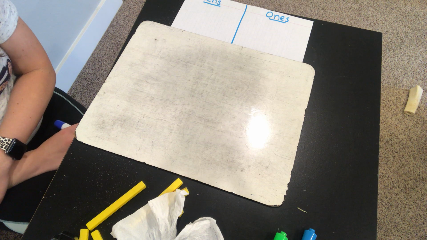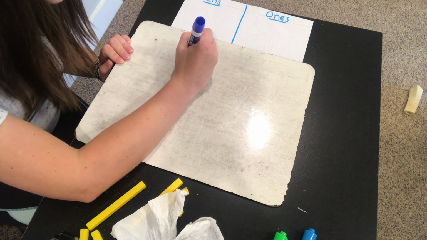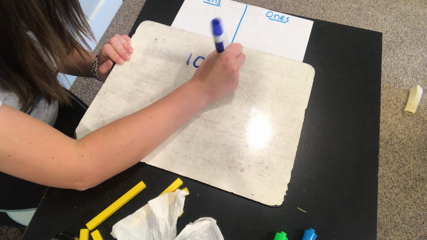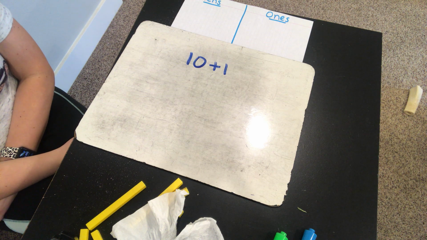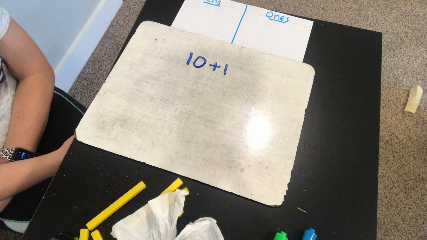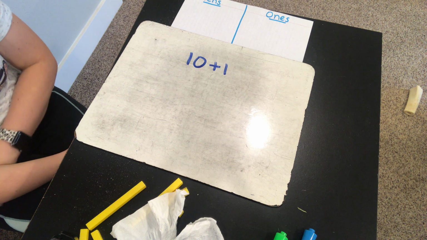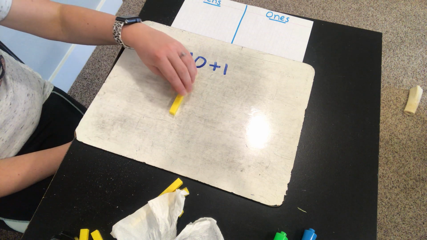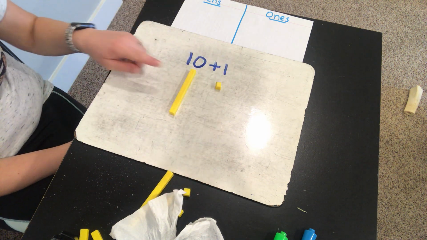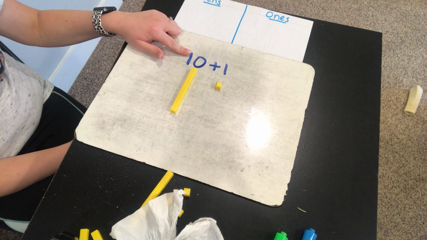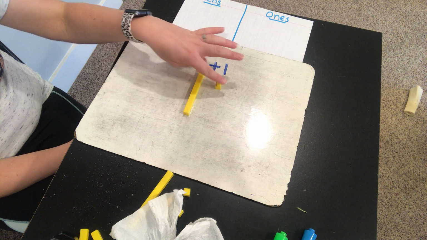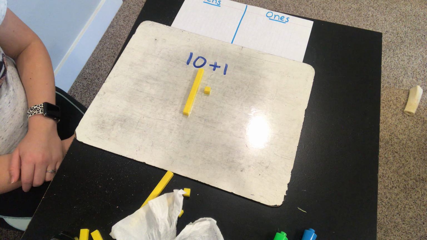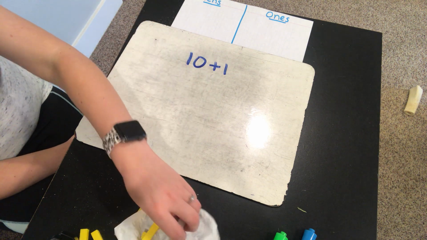Can you compose this number with base 10 blocks? Compose that number. Compose just means to put together. Okay, you should have pulled out a 10 and a 1. This is the expanded form, and here we are modeling the number. So this is 10, 11. Okay, let's try another one.